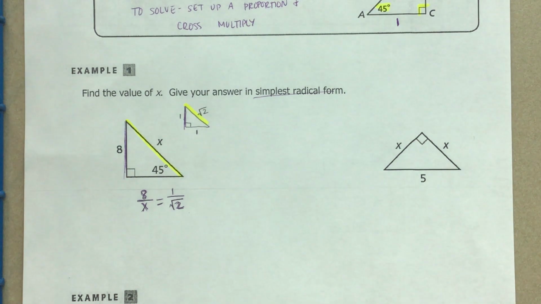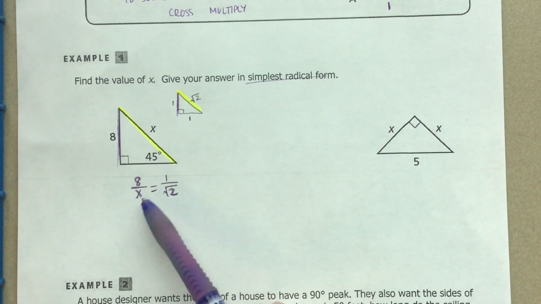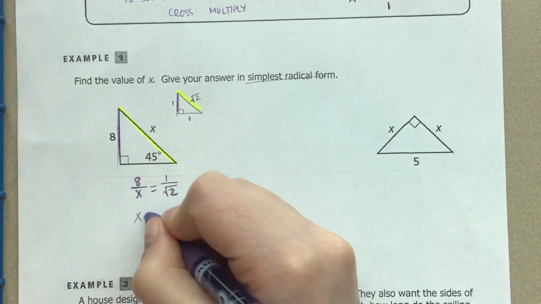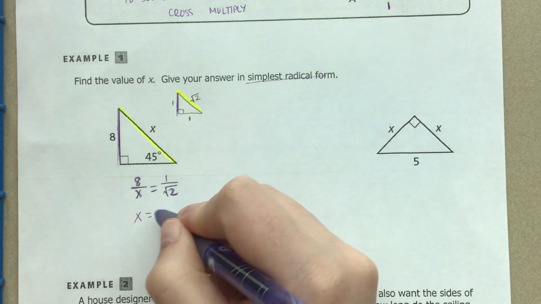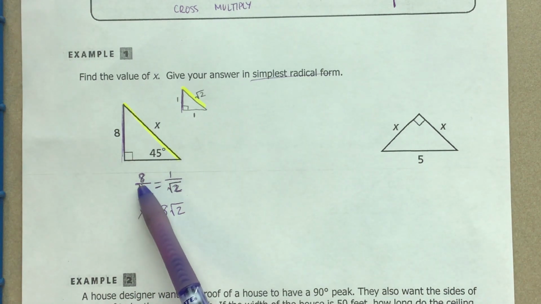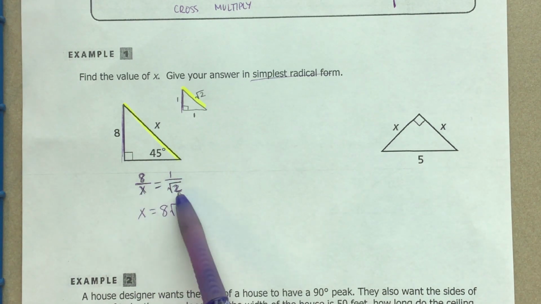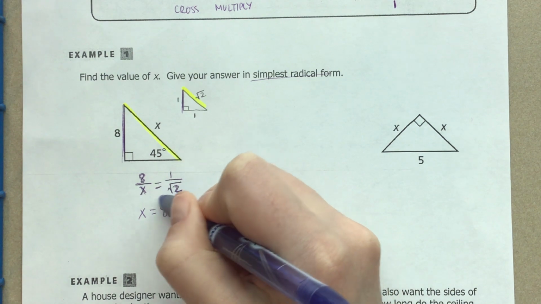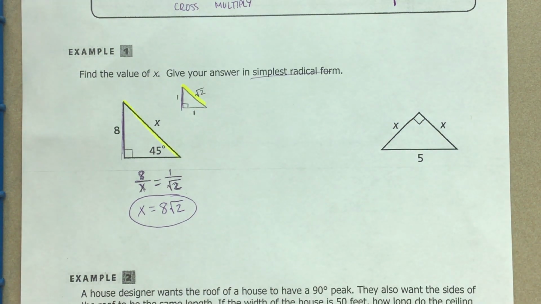Okay, now I have my proportion, just cross multiply and solve. So x times 1 is x, and 8 times the square root of 2 is just 8 square root 2. Remember, I kept the outside number with the outside number, and then the radical stayed the same. This is, in fact, in simplest radical form, so that's my answer.